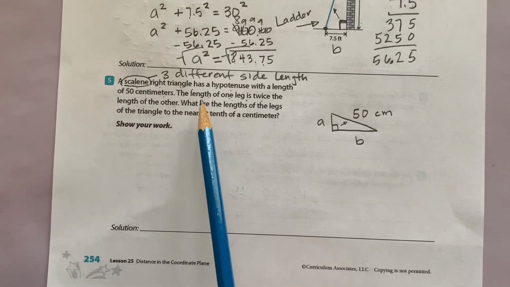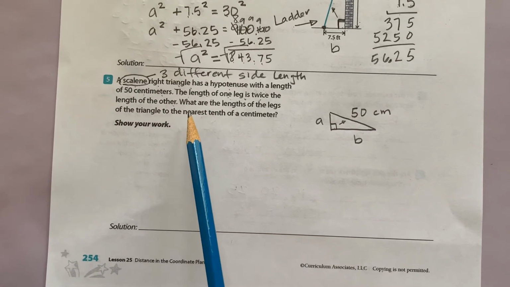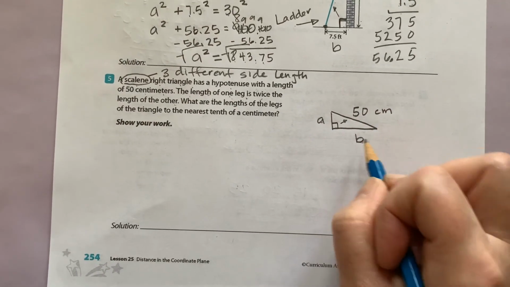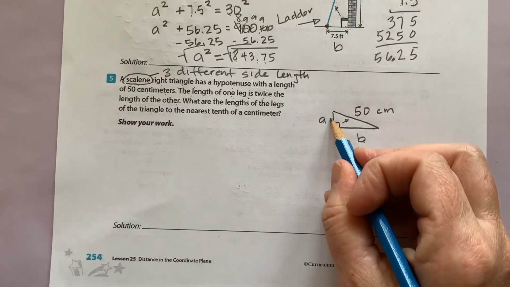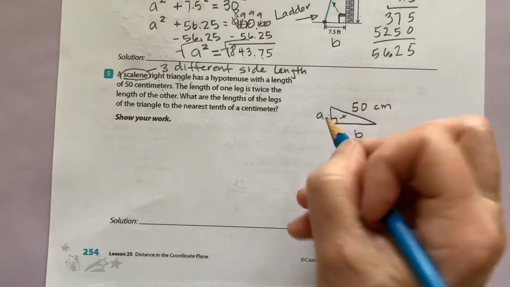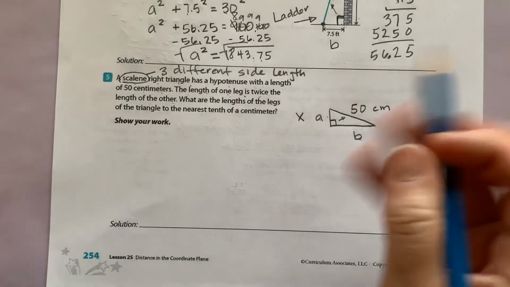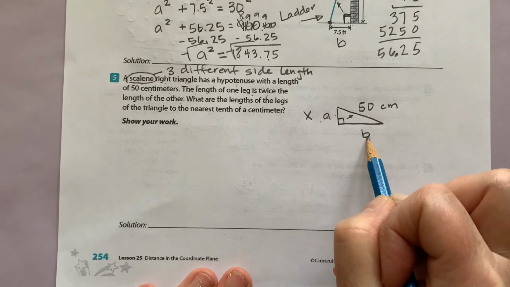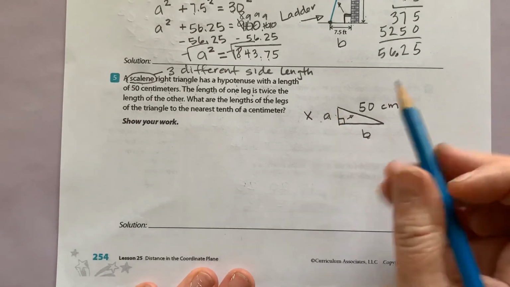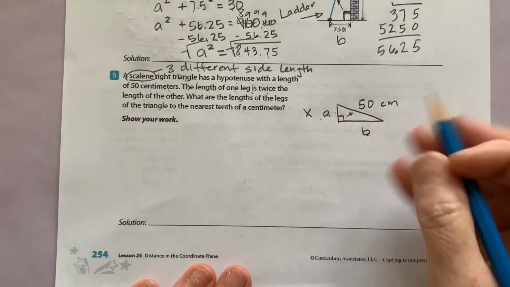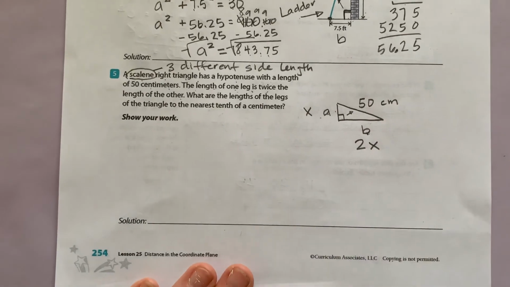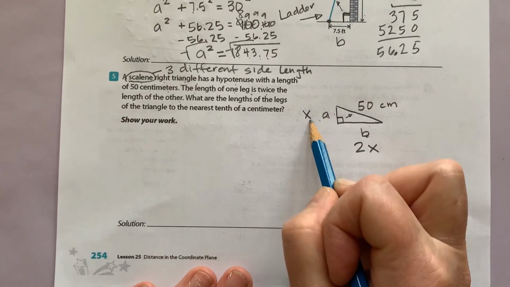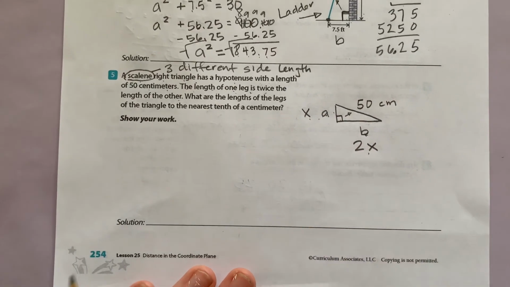So what is the one we don't know anything about? We don't know anything about A because we know that B is 2 times A. So what we do is we name A X because that's what we don't know. Now we know that this one is twice the length of A. So if B is twice the length of A, this one is 2X. Does that make sense? I name my unknown X and then I use that to figure out the second side.